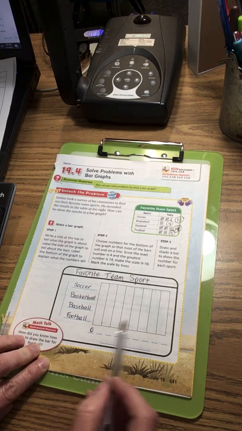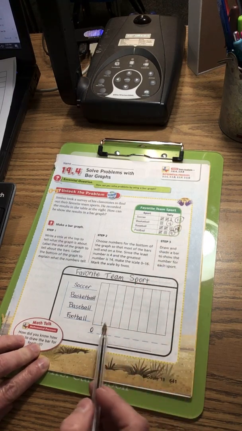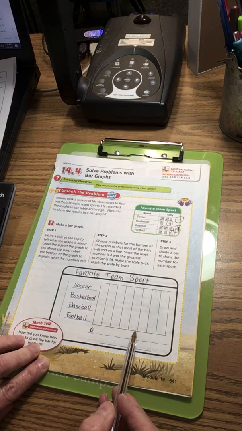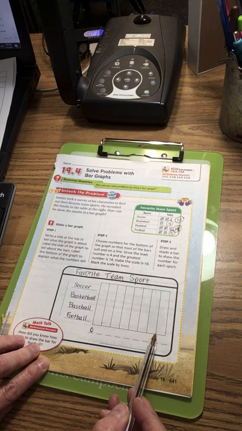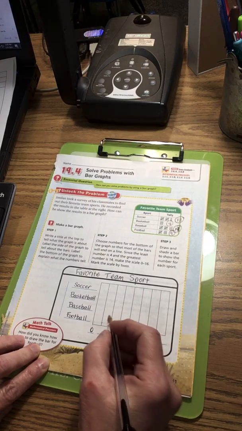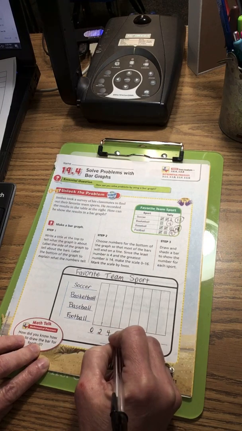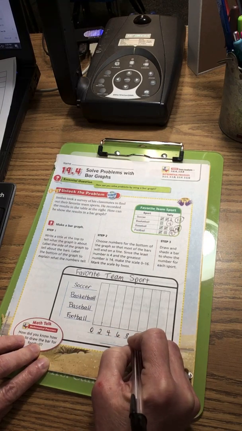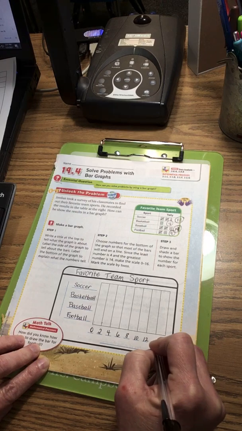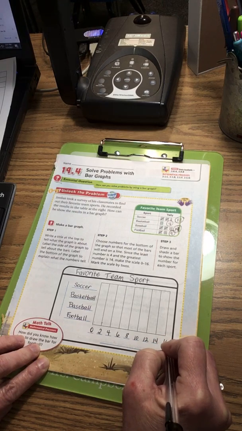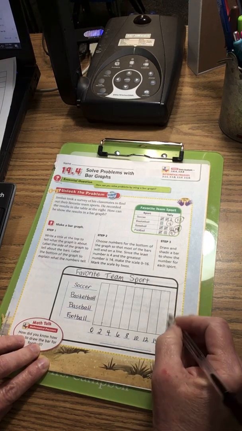Let's count by 2s and see if we have enough for 14. 2, 4, 6, 8, 10, 12, 14, 16. Yes, that would work. So we're going to count even numbers, 2, 4, 6, 8, 10, 12, 14, and 16 is that last line coming down.